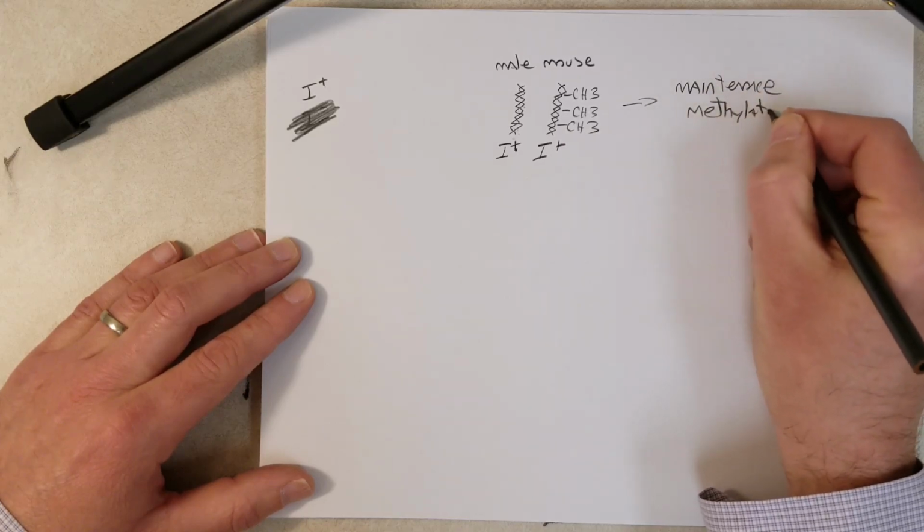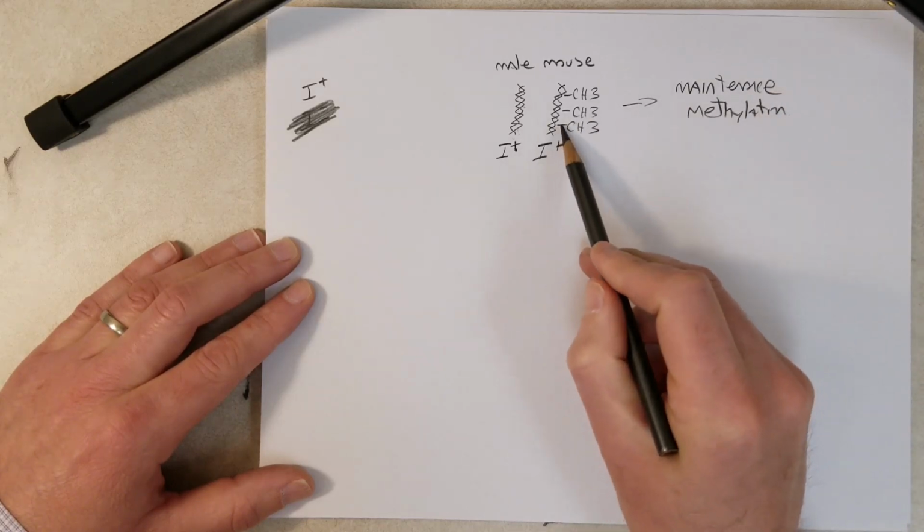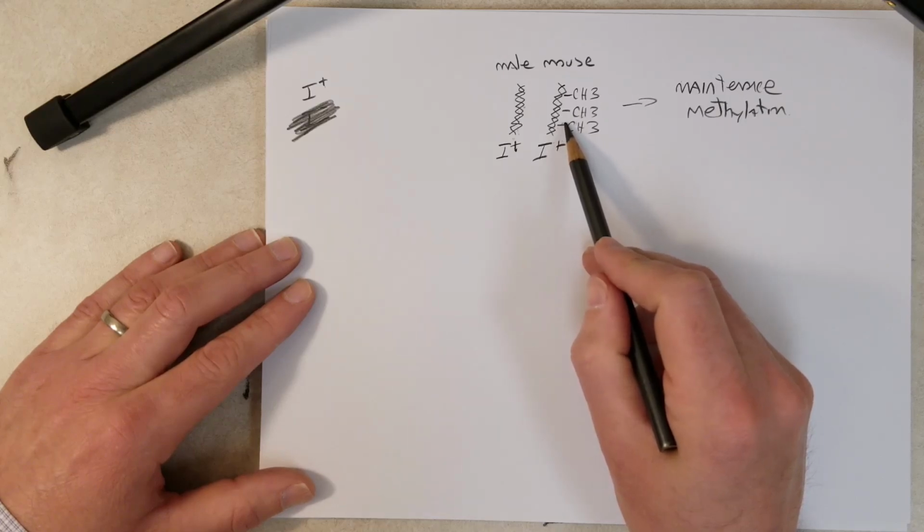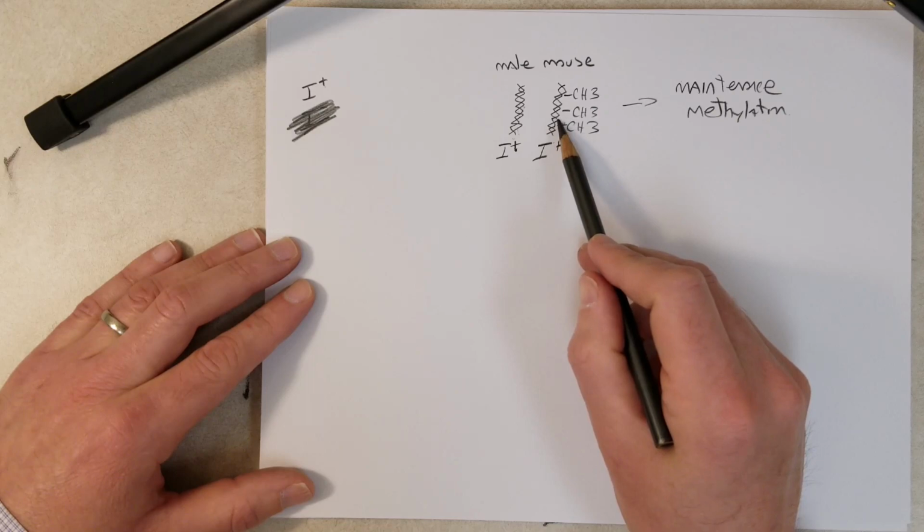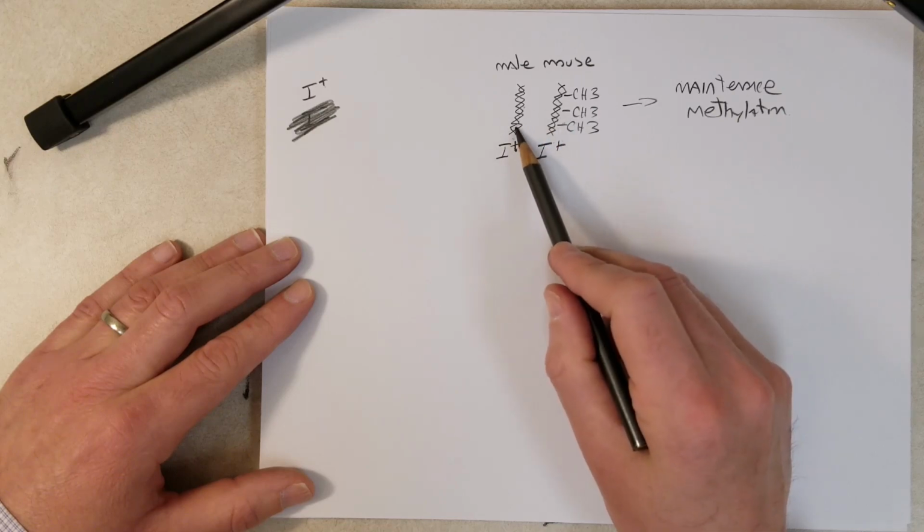So what happens during DNA replication? Let's say this I plus allele is fully methylated. After it's replicated, it will give rise to 2 new DNA molecules that are hemimethylated, and then a DNA methylase will come in and make it fully methylated again. So this will always be methylated. This one doesn't start out methylated, so it never becomes methylated. It remains unmethylated.